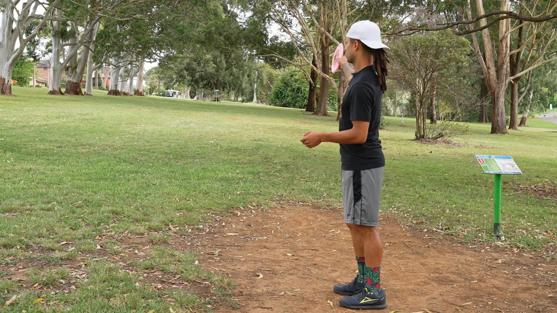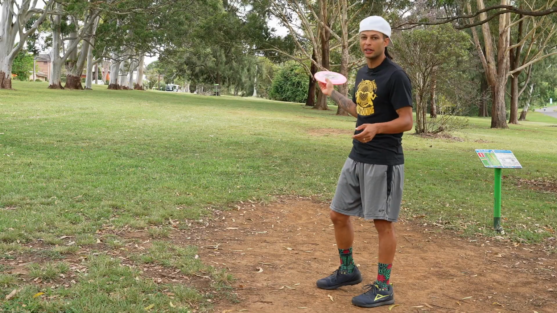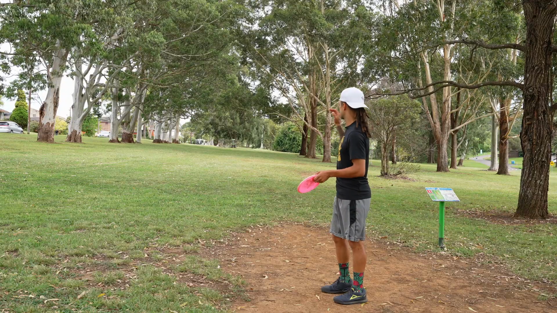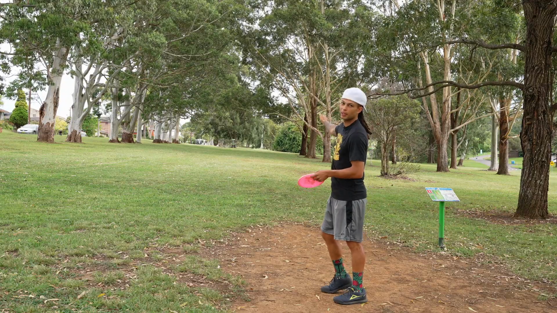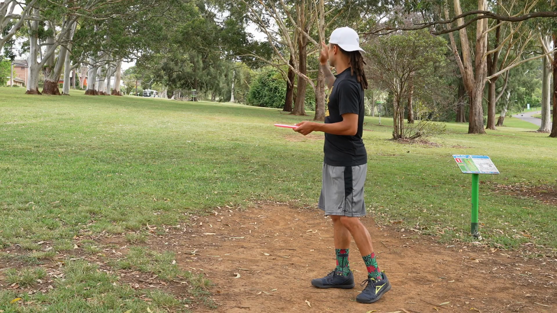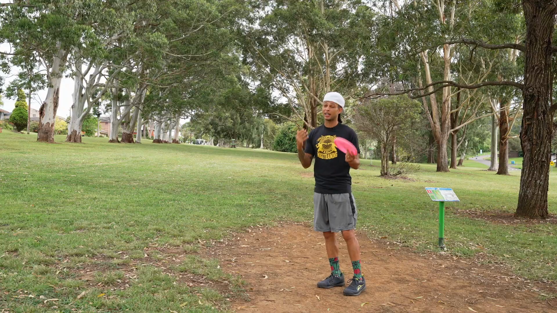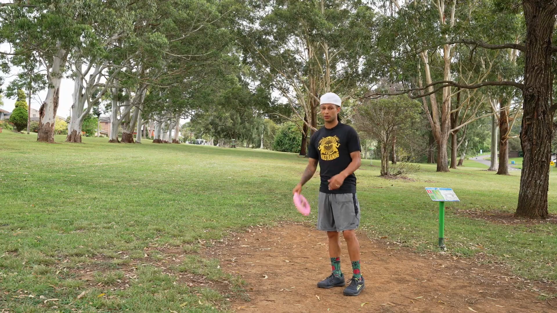Take this first hole for example. You got OB left and OB right. If you had a practice round out here and you played this hole 10 times and 7 of the times you made it right down there by the basket, but 3 of the times you ended up going OB, I would know that going into this hole, I have a 70% chance of getting a birdie on this hole. At least that's what I'm thinking in my head. And that little bit alone can give you a confidence boost.